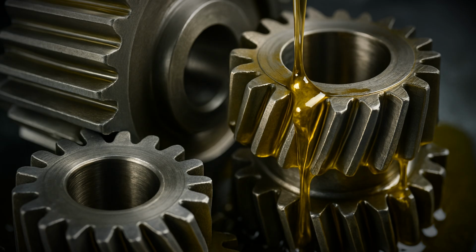Acceleration and deceleration rates are also affected by gear ratios. A gear system with a high torque multiplication factor may accelerate more slowly due to the increased inertia, but will provide greater control and stopping power. On the other hand, systems geared for high speed may accelerate rapidly, but require more sophisticated braking mechanisms to slow down effectively. These dynamics are particularly important in vehicles, robotics, and automation systems, where precise motion control is essential.